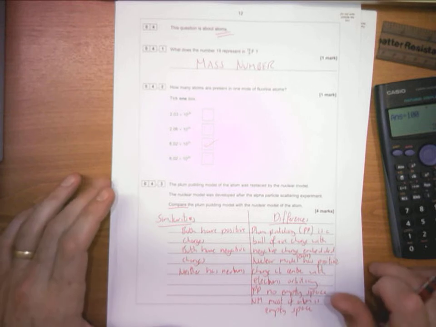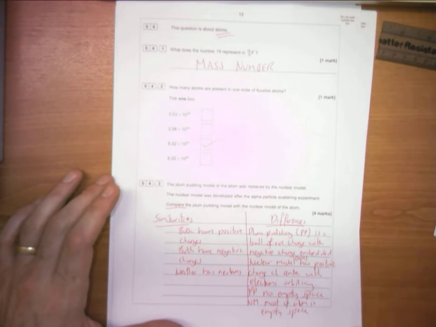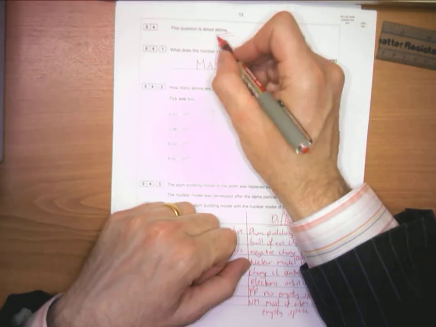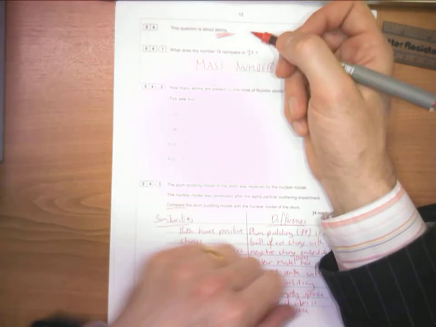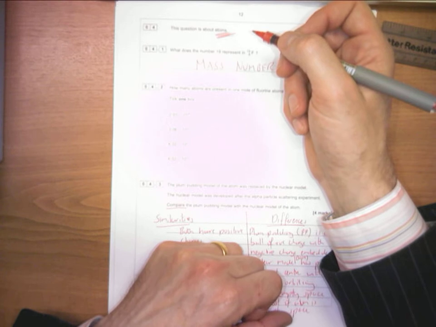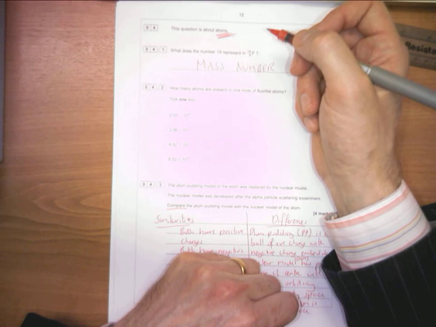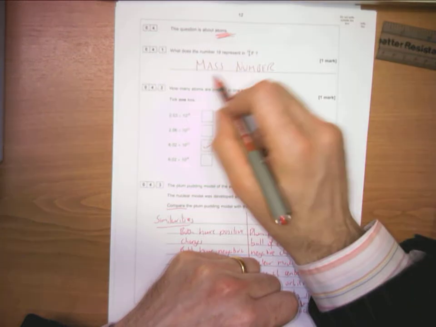Welcome to question 4 of the year 10 end of year exam. This question is about atoms. What does the number 19 represent in 19.9F? Okay, look, you can see the answer I've written here.